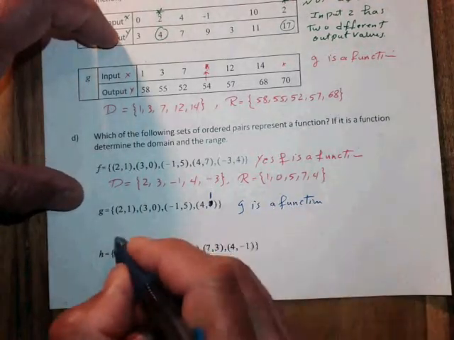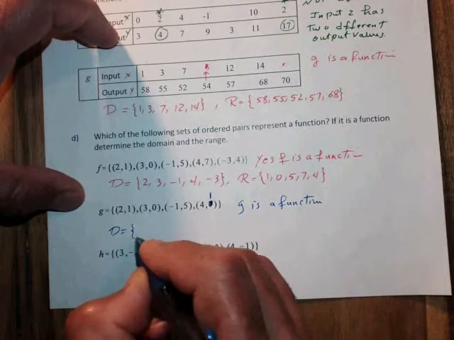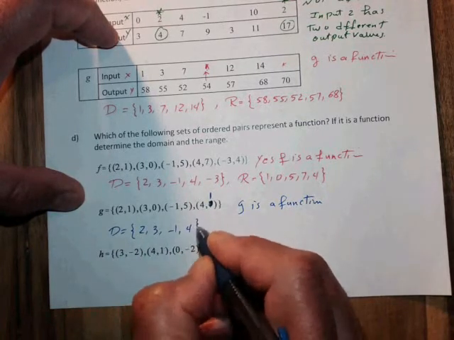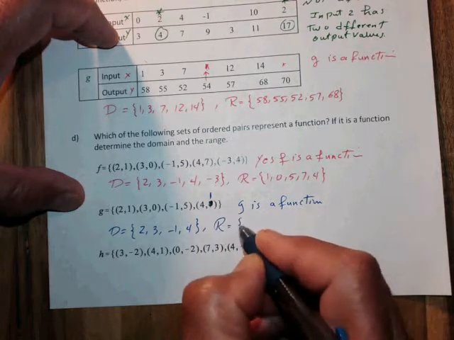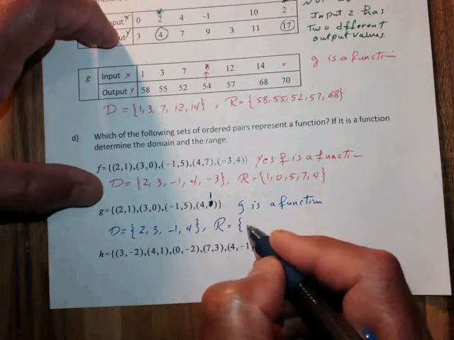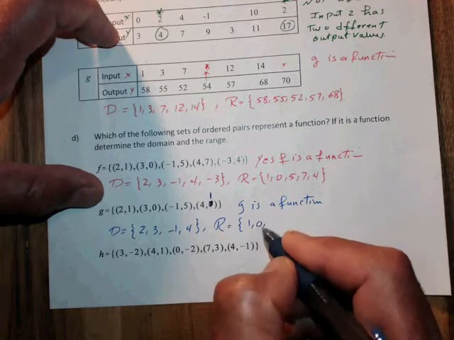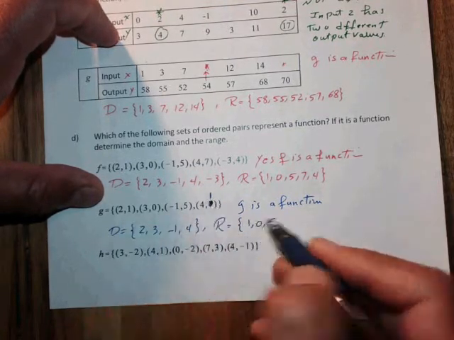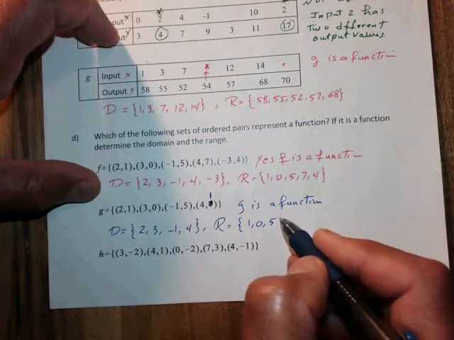So G is a function. The domain would be 2, 3, -1, and 4, and the range is 1, 0, 5. You don't repeat 1, you just write it once. Okay.